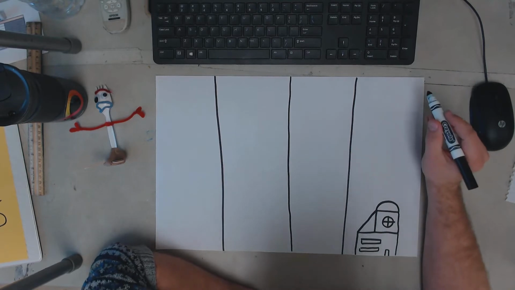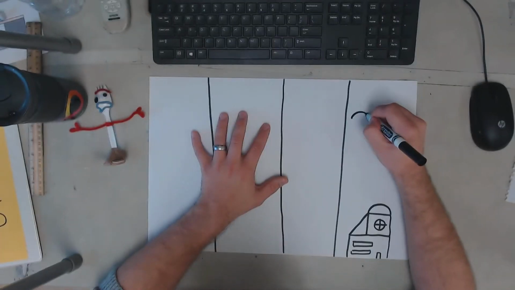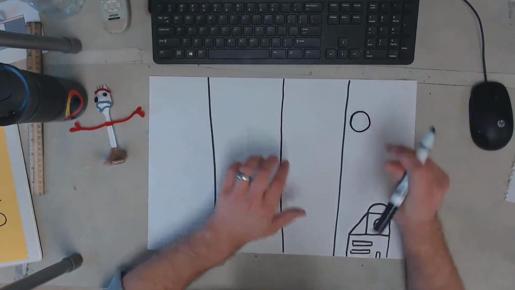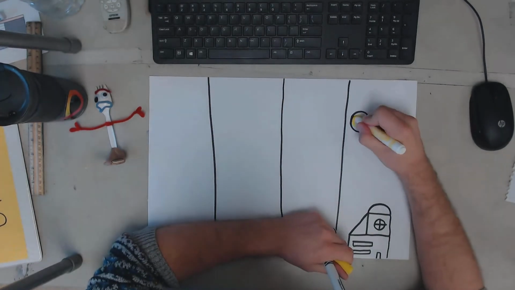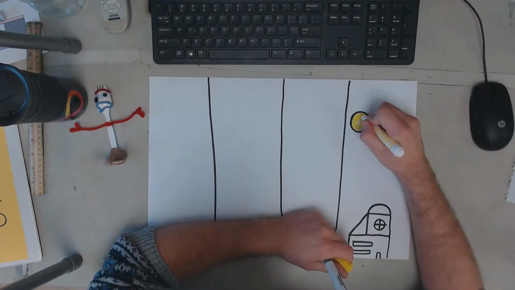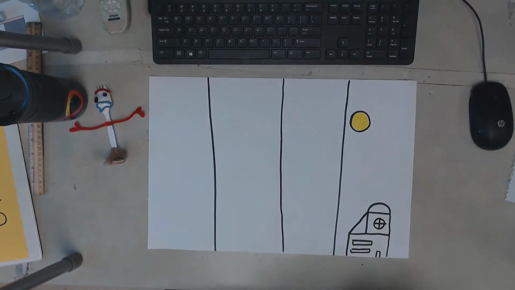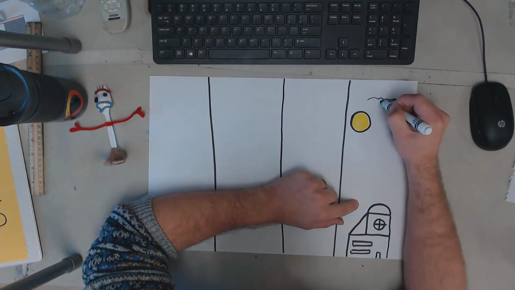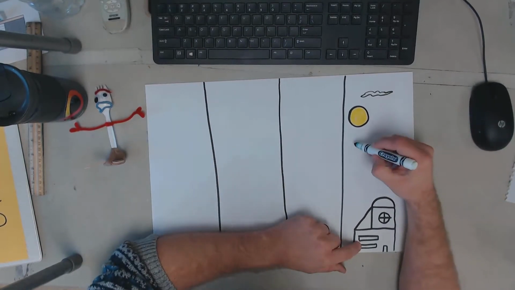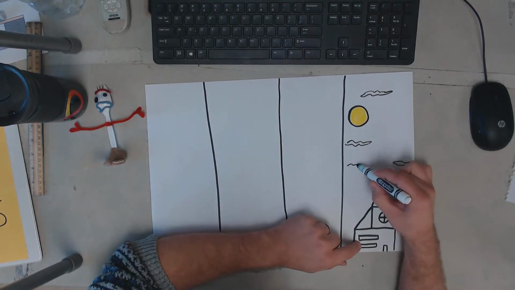So the first type of weather, I'm just going to do a sunny day. Sunny weather. Here's the sun. And I'm going to make it nice and yellow and bright. Beautiful sunny day. And this is all about the weather. So I'm going to think, what are the clouds like? On my sunny day, we just have little wispy clouds. Just a couple of little wispy clouds in the air.